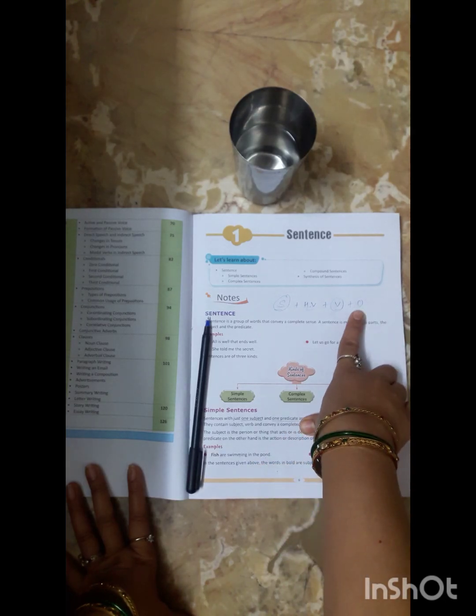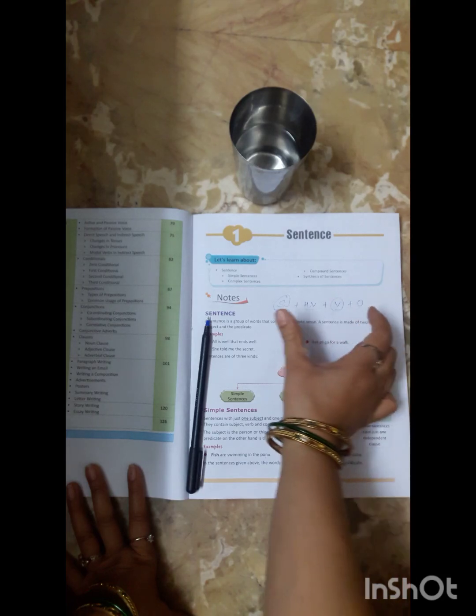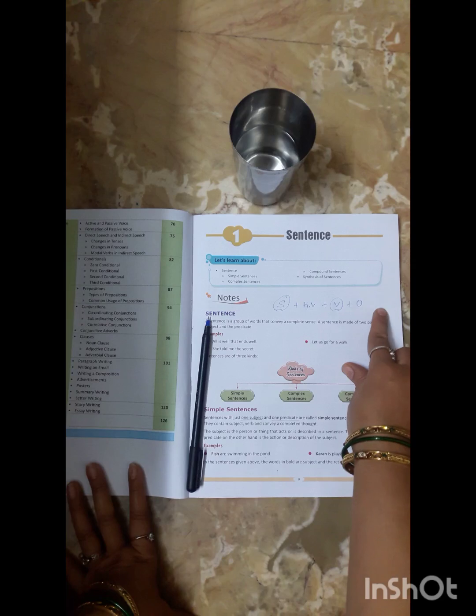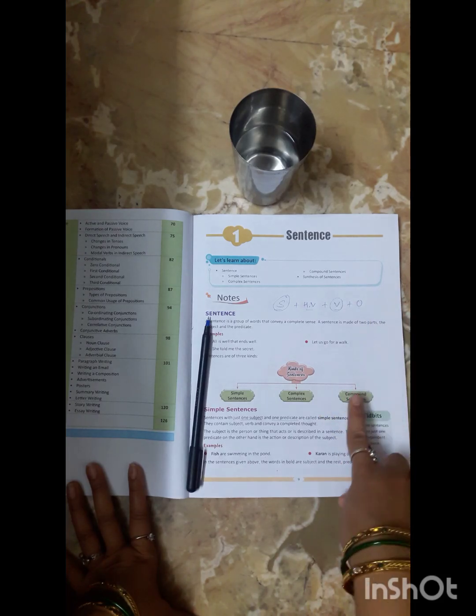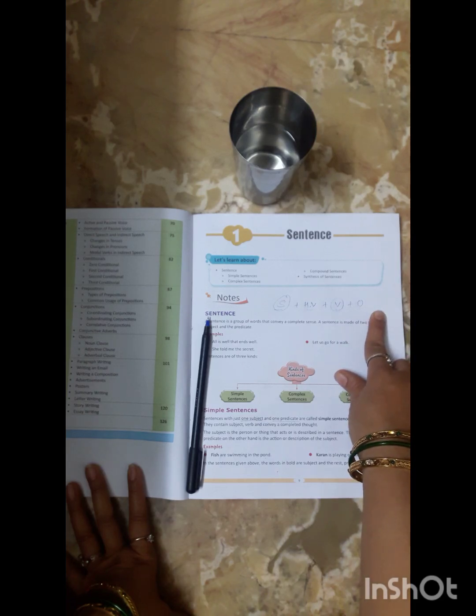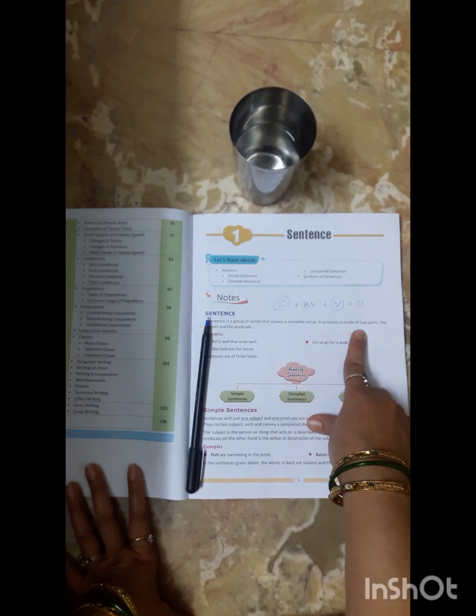Okay students, now what do you have to observe? We have to observe the conjunctions. After this basic format, the conjunctions we use play a very important role. If our conjunctions are coordinating conjunctions, our sentences will be compound sentences, and if our conjunctions are subordinating conjunctions, our sentences will be complex sentences. As I told you, conjunctors play a very important role.